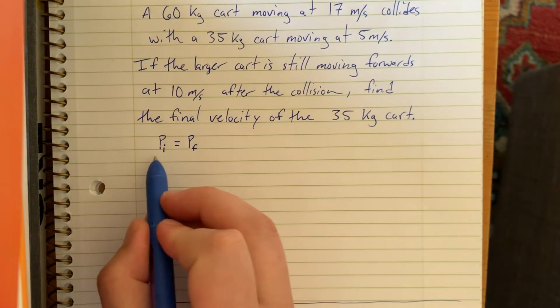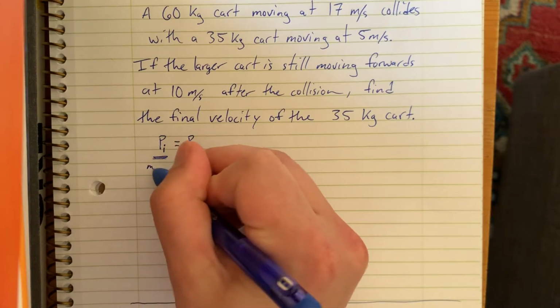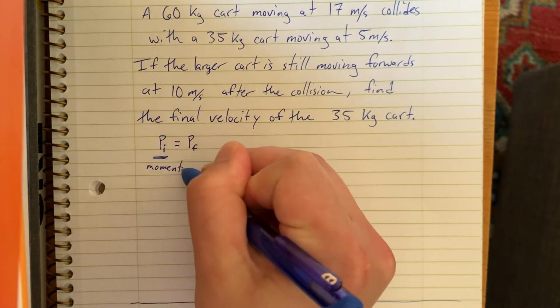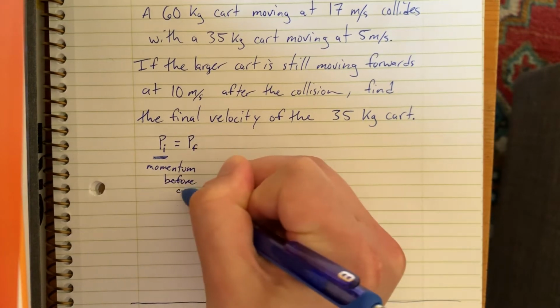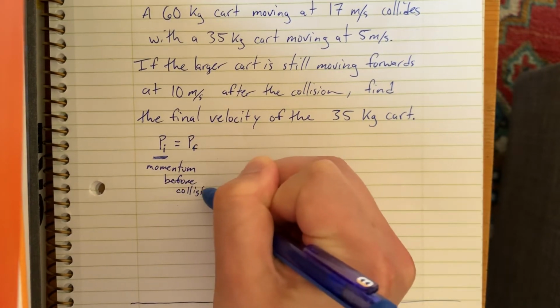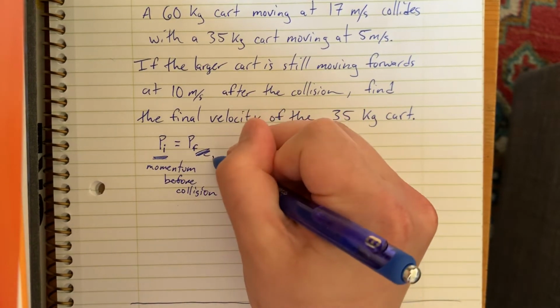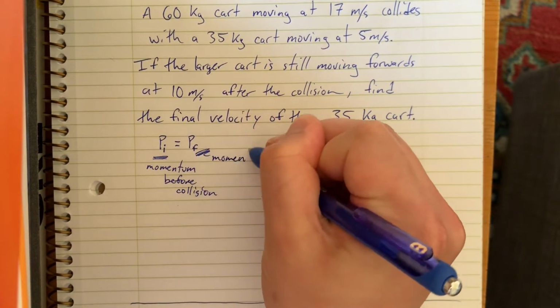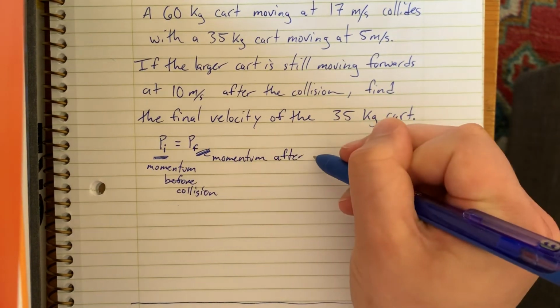That means that what we want to find is the momentum before the collision, and that is going to help us find this guy, which is the momentum after the collision.